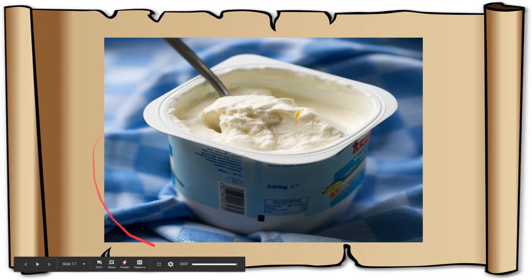Let's keep going. Right here is yogurt. You guys know why I put yogurt? The only reason I use yogurt is that bacteria are used to make yogurt and we're eating yogurt. That's the crazy thing about it.